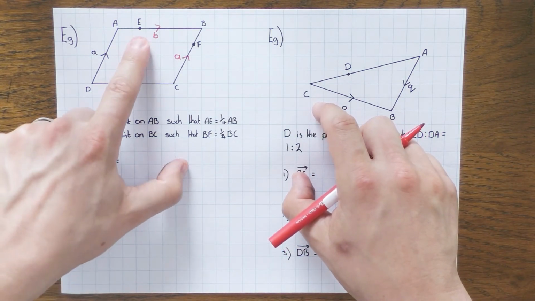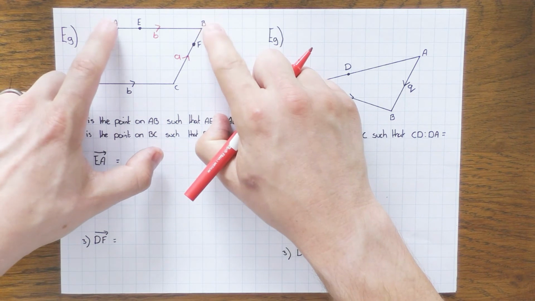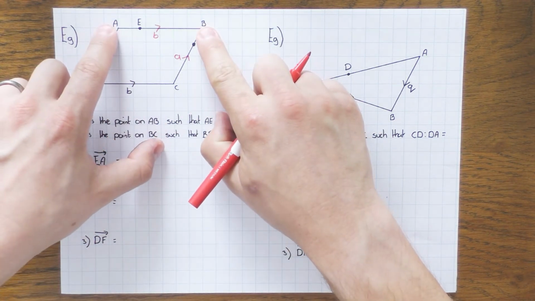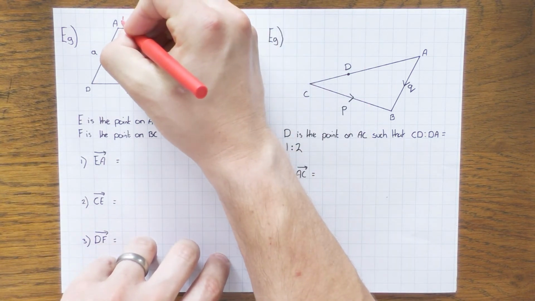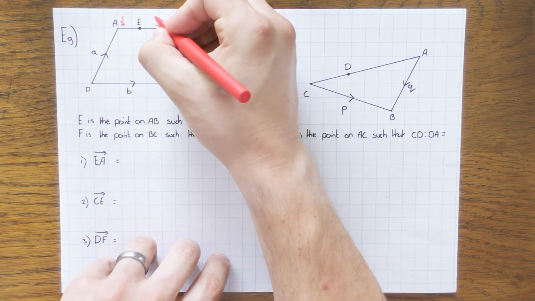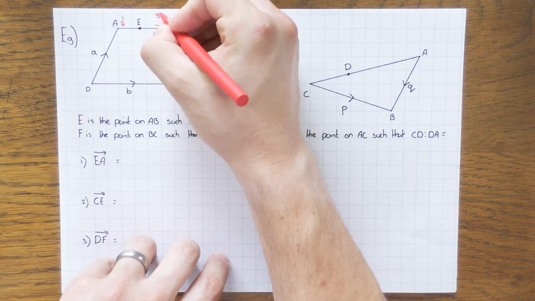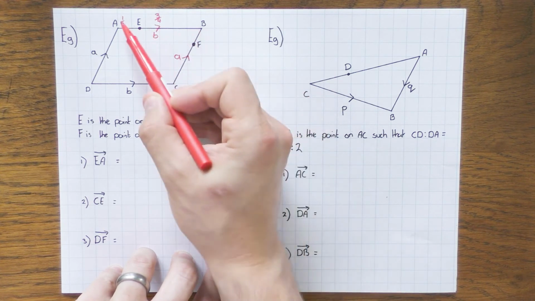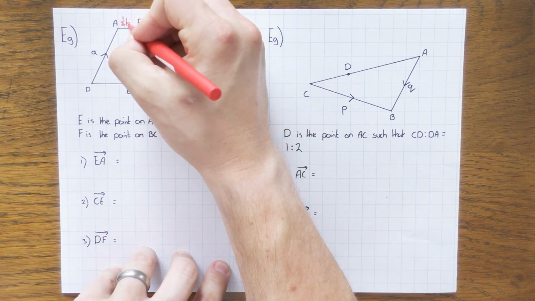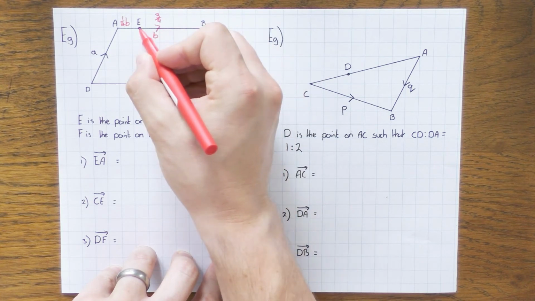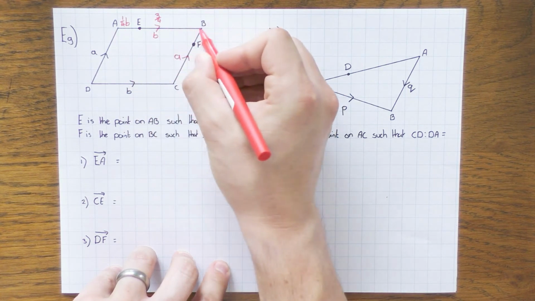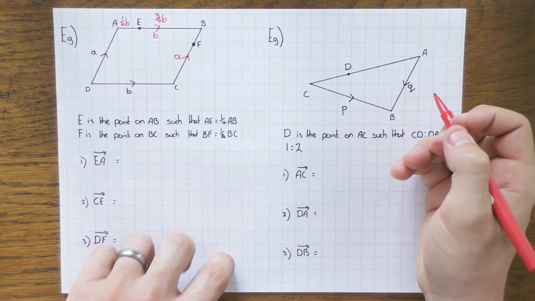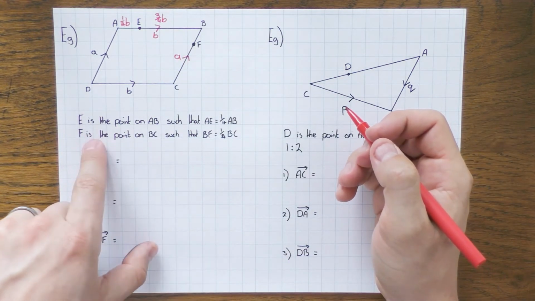And E is the point on the line AB, such that A to E is 1/4 of the whole thing. So all that means is that's 1/4 there, which means E to B must be 3/4 of the whole thing. So if the whole thing is B, and that's 1/4, that's just 1/4 B. And if the whole thing is B, and this bit here between E and B is 3/4, that must just be 3/4 B.